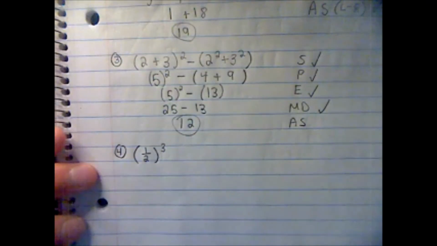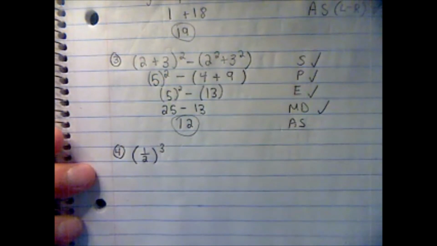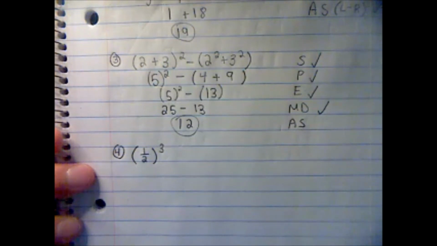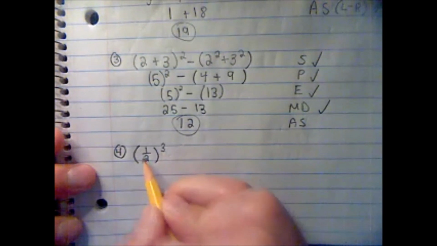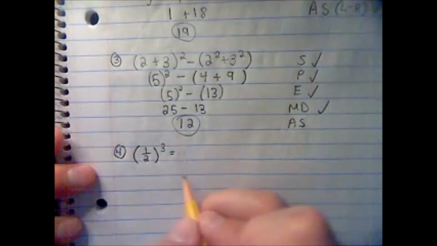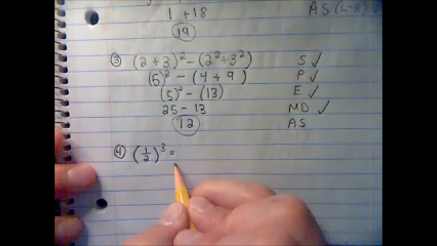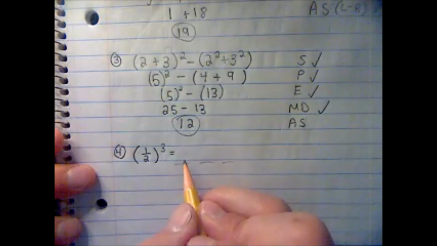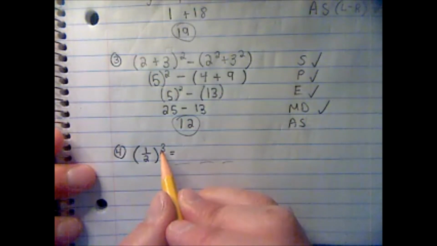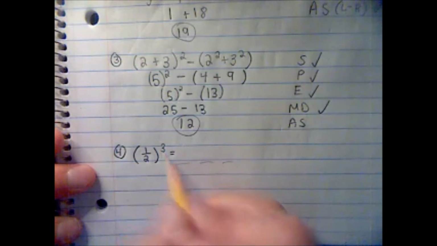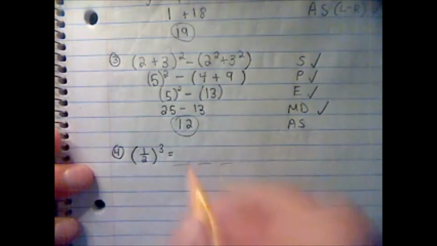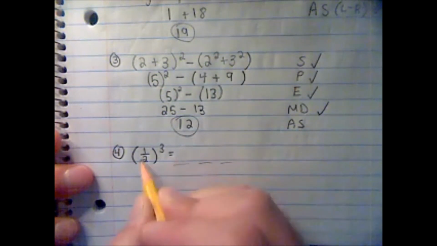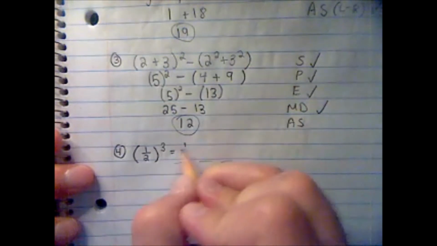Hopefully you got 12. The last thing I want to talk about is when you have a fraction and you're doing an exponent. So 1/2 to the 3rd power. The exponent is 3, the base is 1/2. So I'm going to multiply 3 things. Okay, 1, 2, 3. Okay, so I know I'm multiplying 3 things because of the exponent, so I have 3 blanks. What goes in there? Well, the base goes in there, and the base in this case is 1/2.